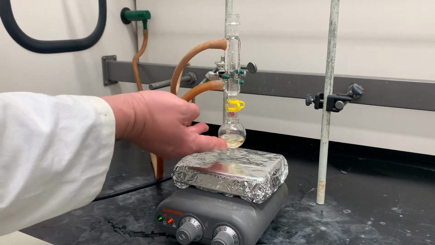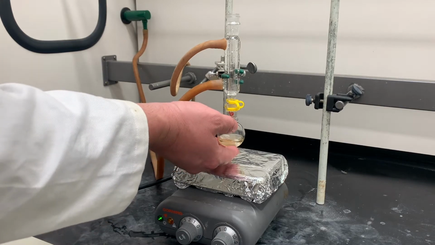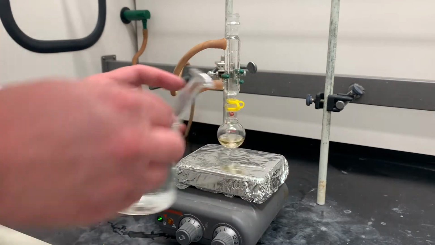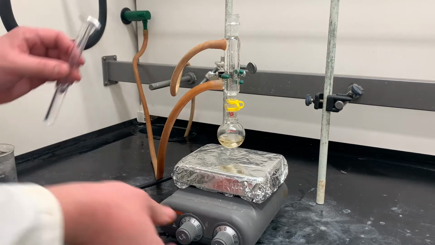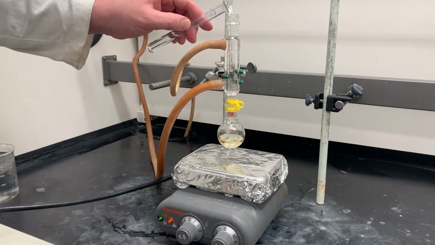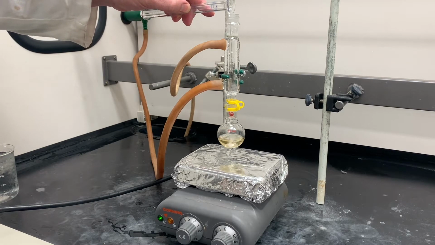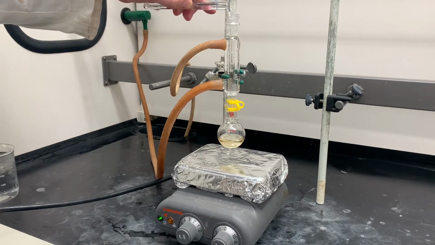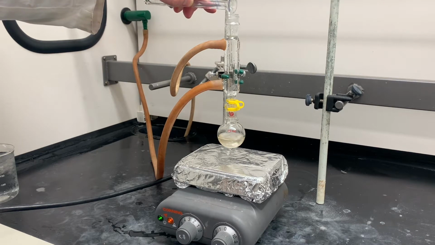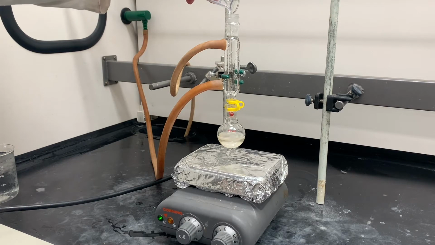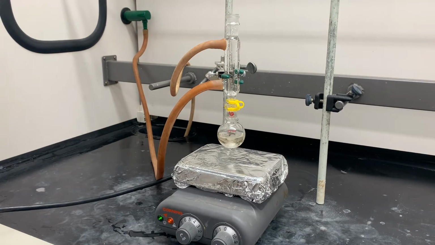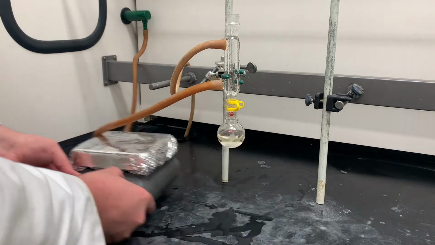Okay, so this has cooled down. It's basically room temperature. I can now take my ice water here, and while it's still stirring, I can add that cautiously to the top. Lovely, they're fully integrated. Okay, now we can take this away.